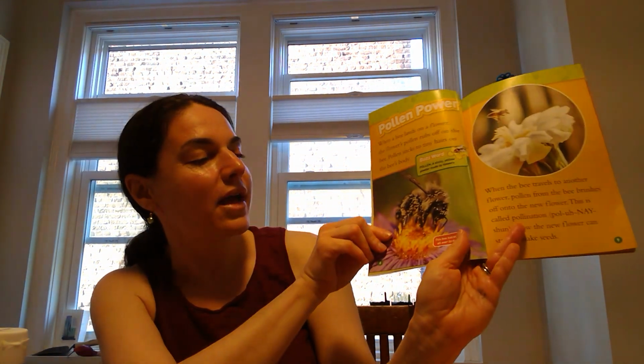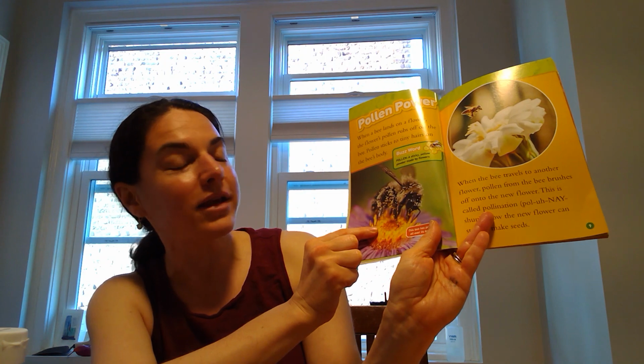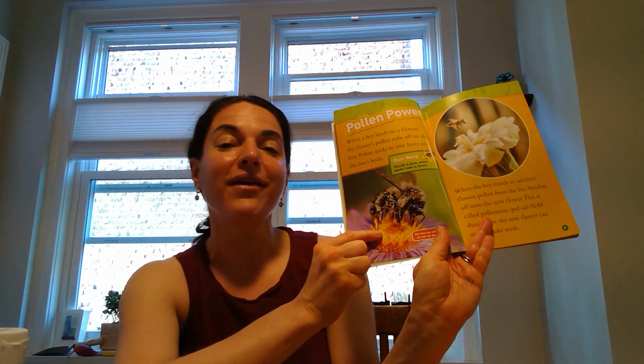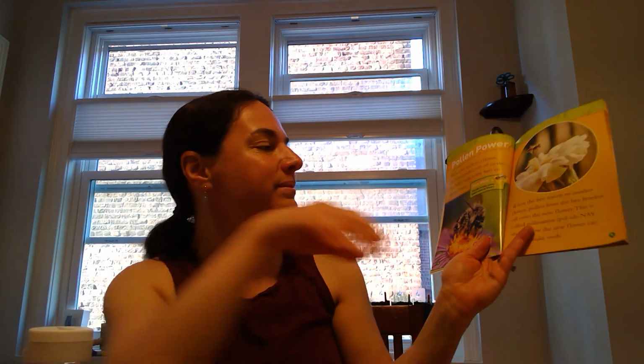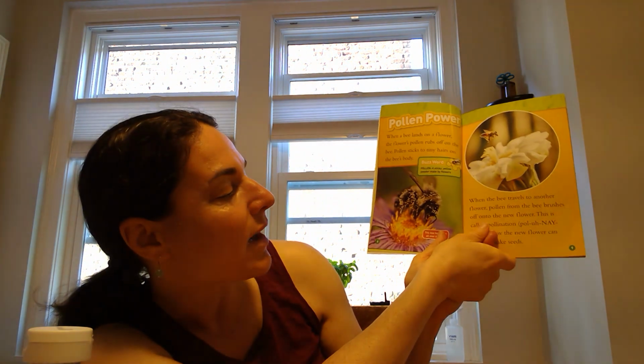So it sounds like the bees go to one flower and they get pollen on their bodies because it's very sticky, kind of like sticky honey. When the bee travels to another flower, pollen from the bee brushes off onto the new flower. This is called pollination.